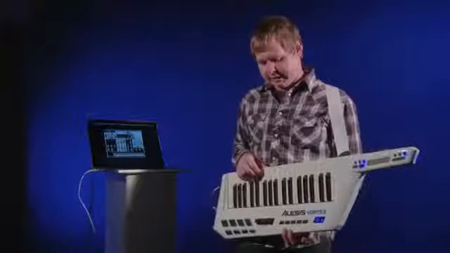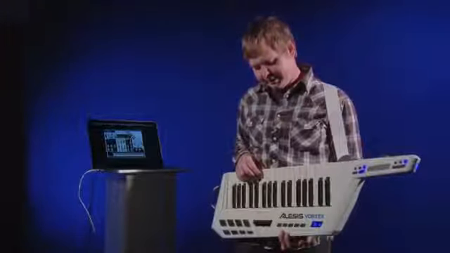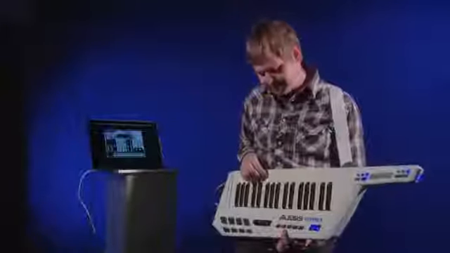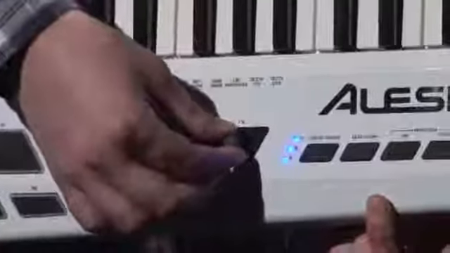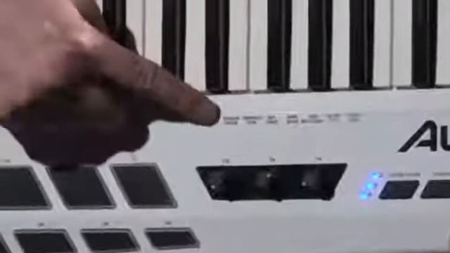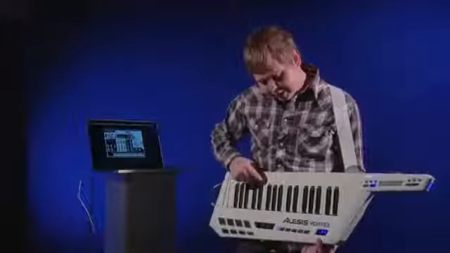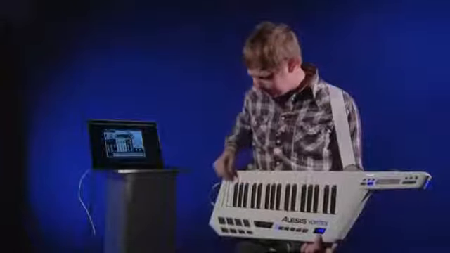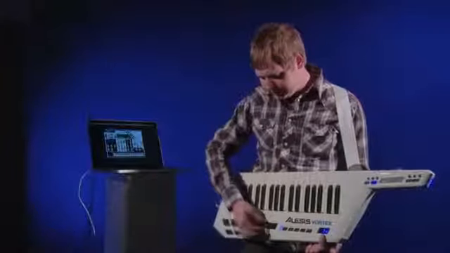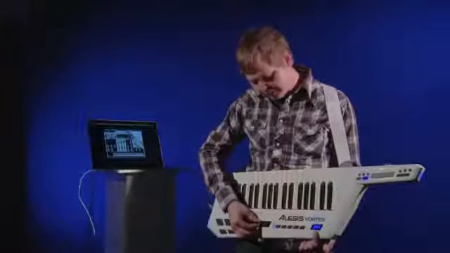Now that we're at patch 10, we're going to make sure the knobs are sending MIDI CC values. To do this, first you're going to want to hit the patch edit button and move one of the knobs that you want to edit. We're going to move knob 1 and hit the mode assign button. Here you can cycle through the types of MIDI message you're sending. We are going to select CC. Press enter to save. Now we'll select knob 2 and do the same thing.